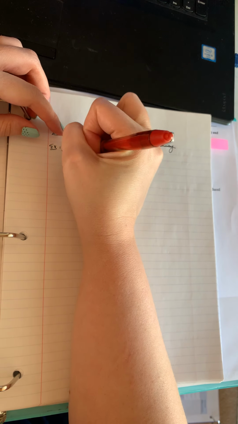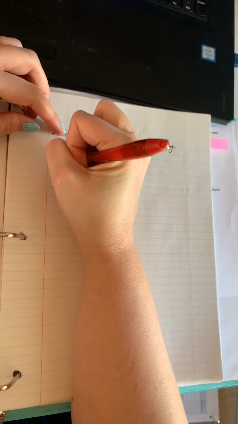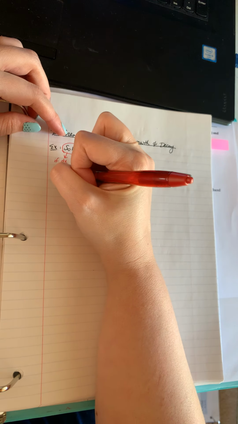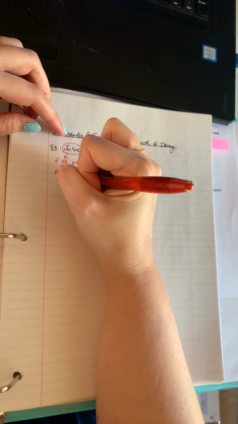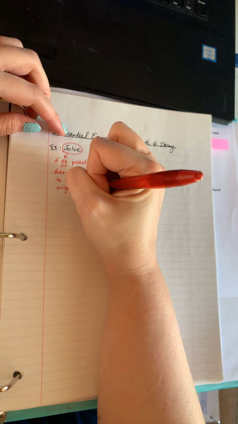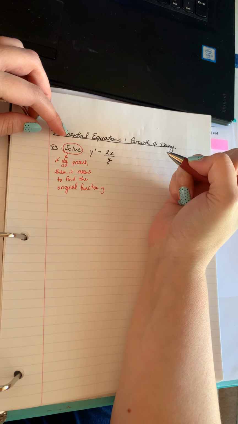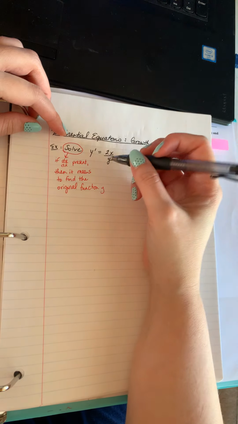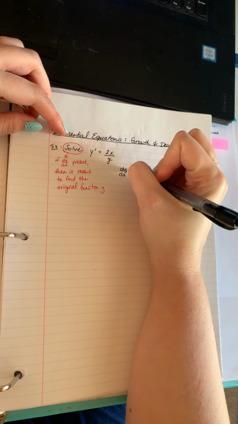So when you solve, if dy dx is there, it means to find the original function y.